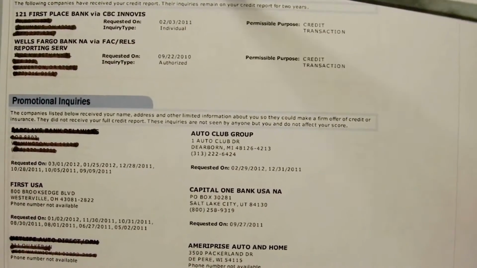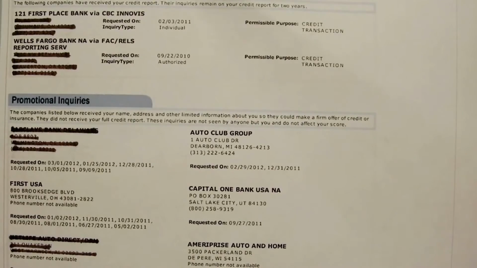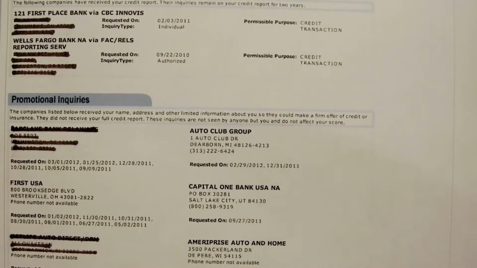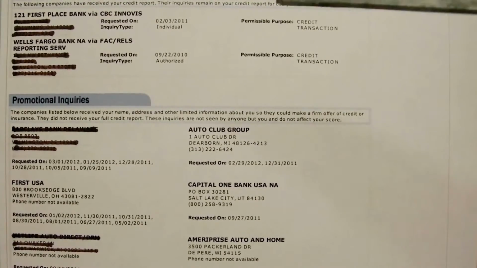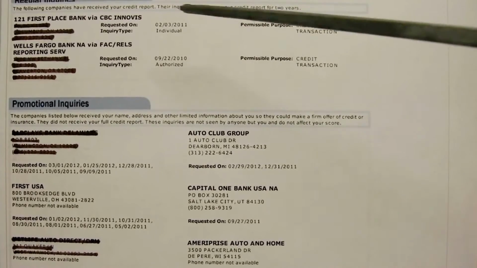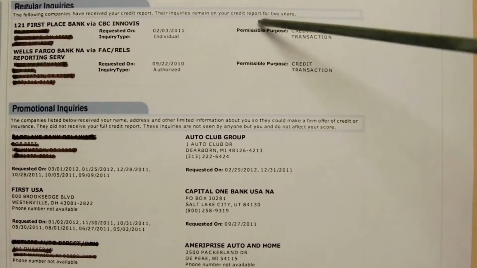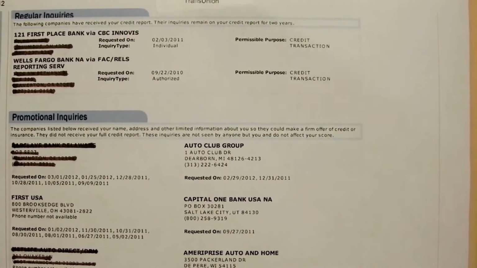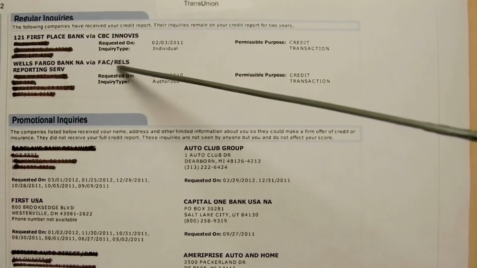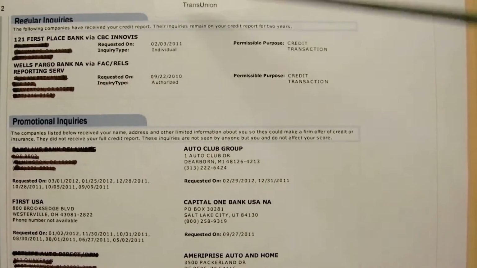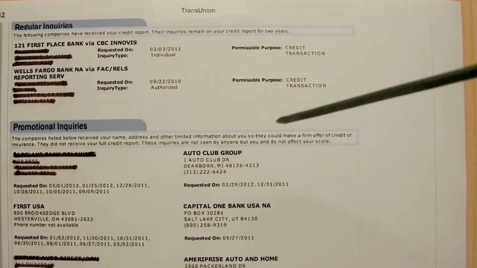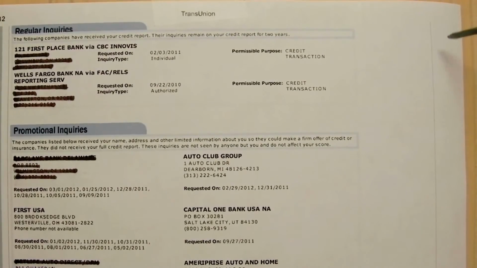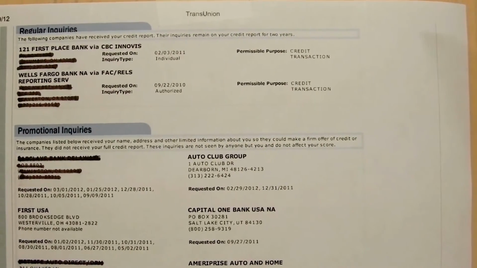Okay, so now we've got inquiries. Regular inquiries are inquiries that you've made for credit. So you went out and you said, I want to get some credit from you, pull my credit and find out what you can do for me. So that's what regular inquiries are, and these actually count towards your credit report. And if you want some more information about how they affect your score, click right here, and you can watch the video on that.